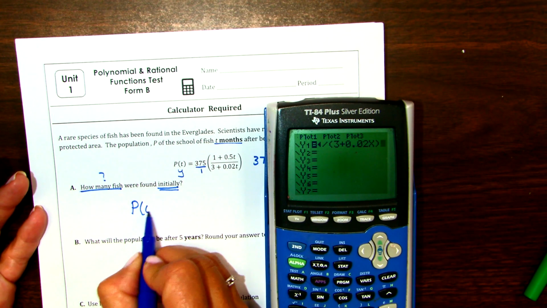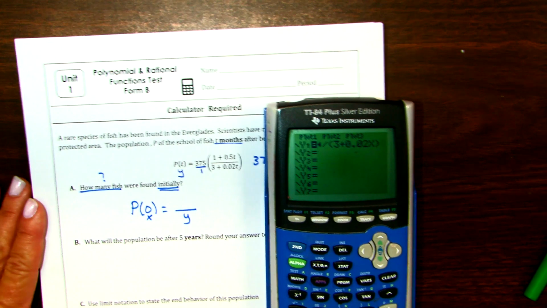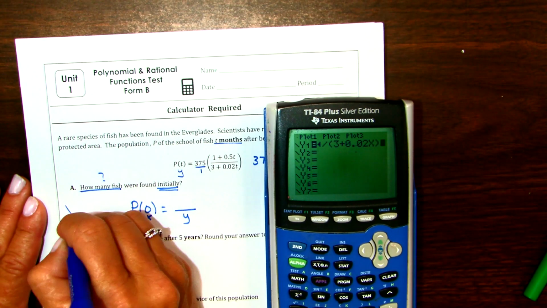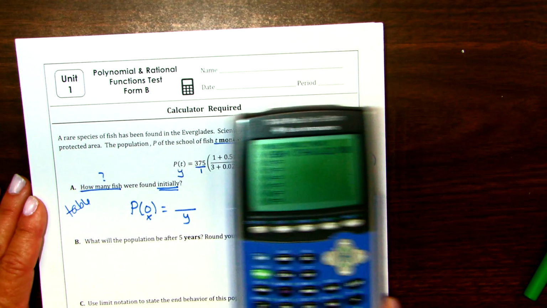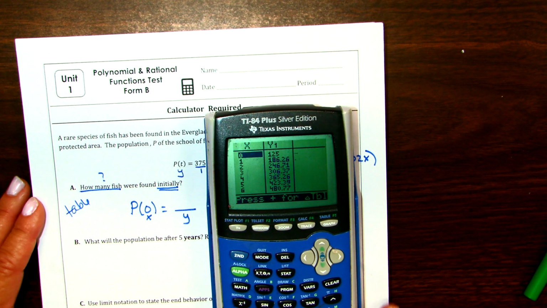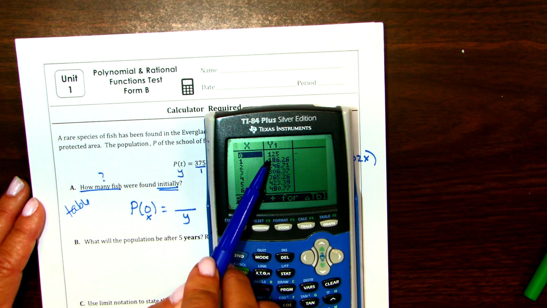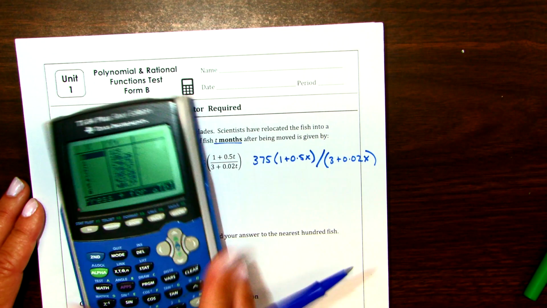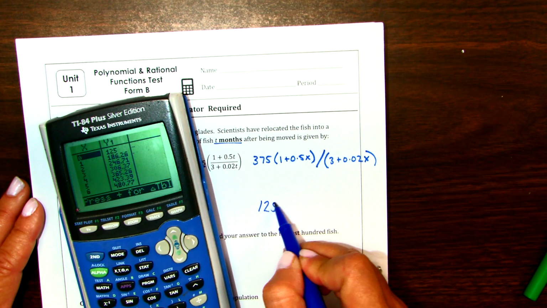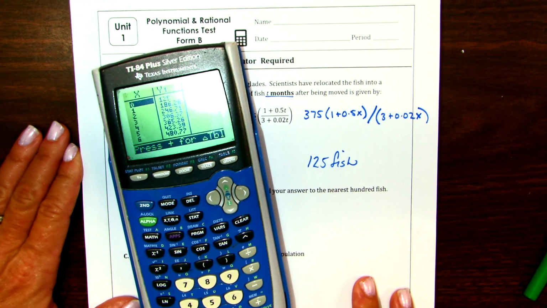So when X is 0, what is Y? Anytime you're given X and you need Y, you can just go to the table. So second table, and right there at the top, at X is 0, there were 125 fish. Okay.